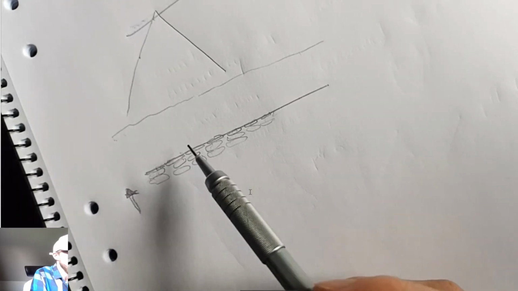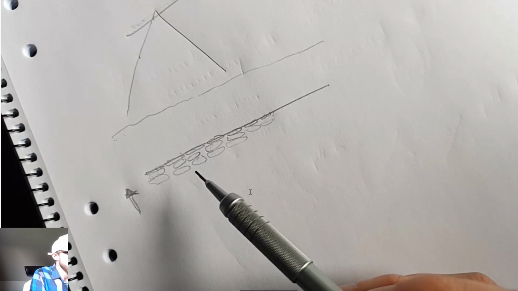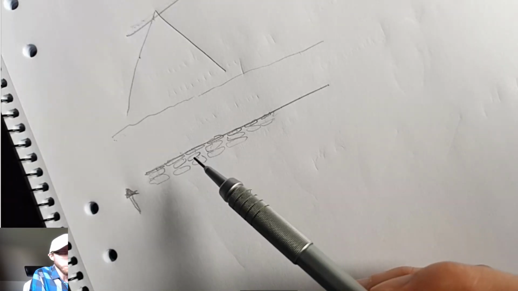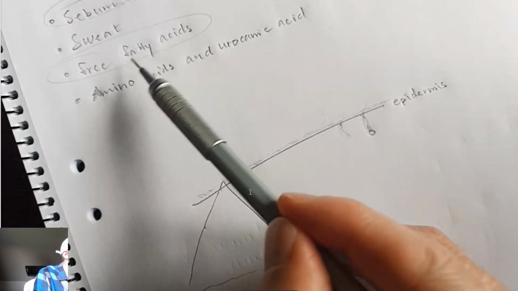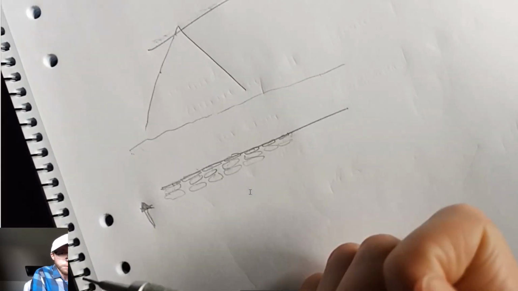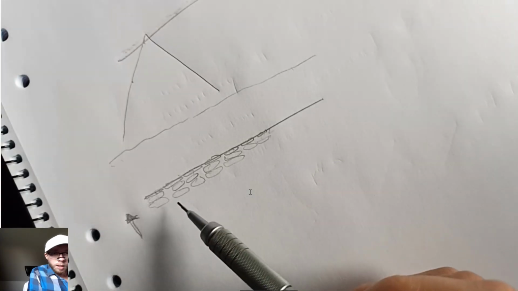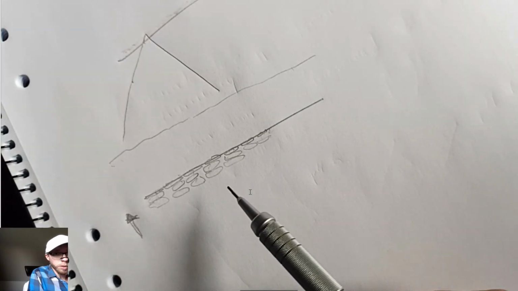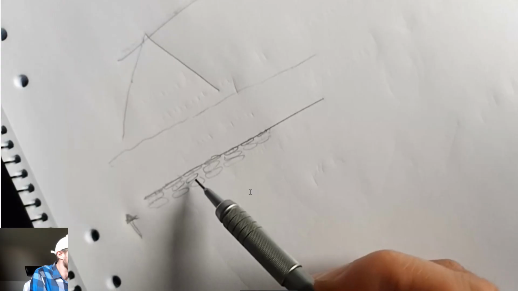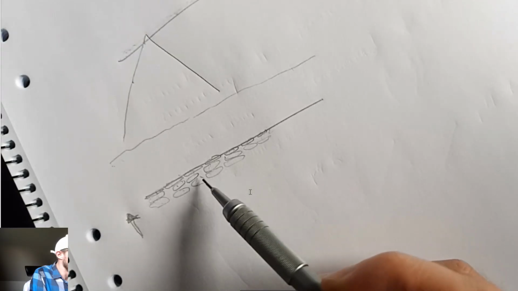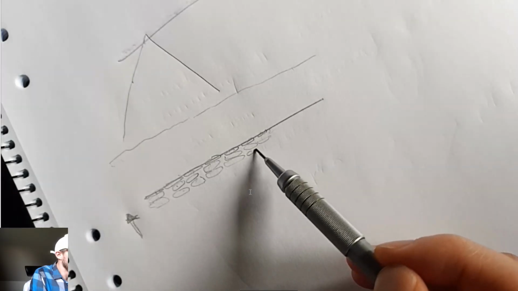A major source of skin acidity is the hydrolysis of epidermal phospholipids into free fatty acids. These epidermal phospholipids are contained in these skin cells.